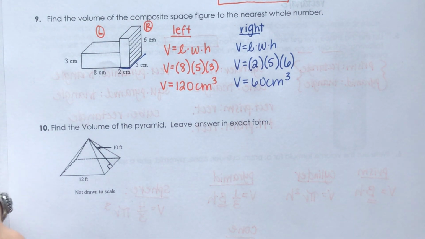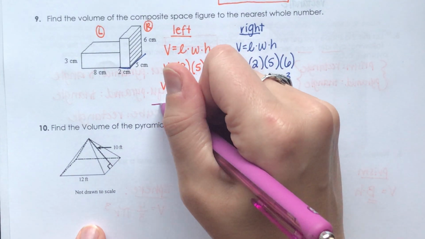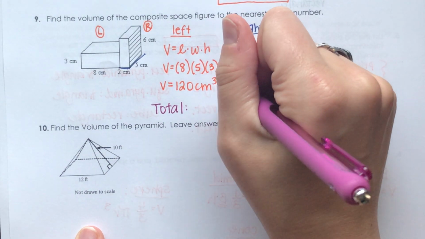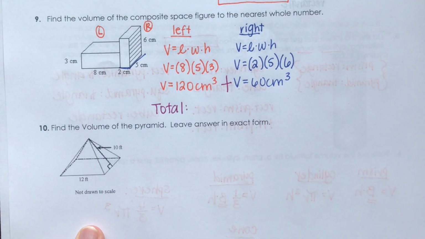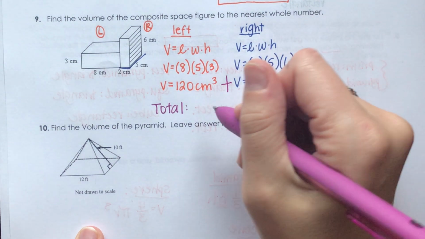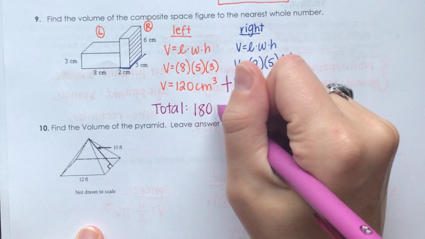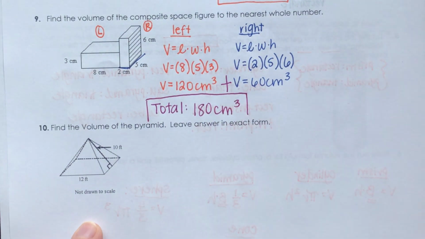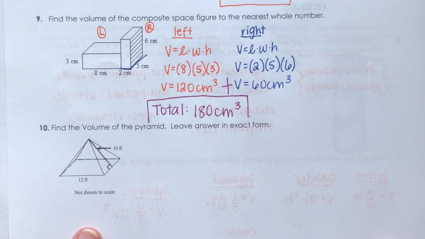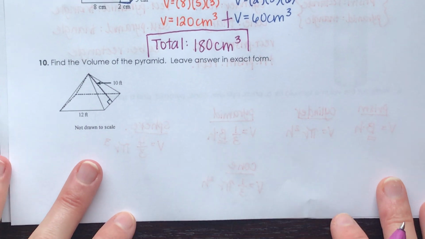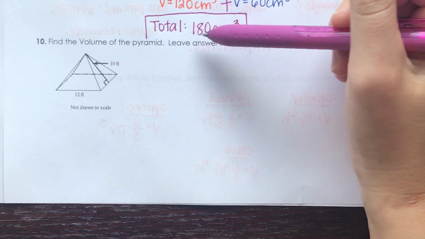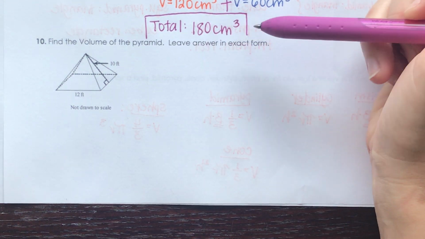Now, to find the total volume, I'm just going to add 120 plus 60 centimeters cubed. And so I end up getting 180 centimeters cubed is the total volume for that figure. All right. Number 10, we're going to find the volume of the pyramid. We're going to leave our answer in exact form.